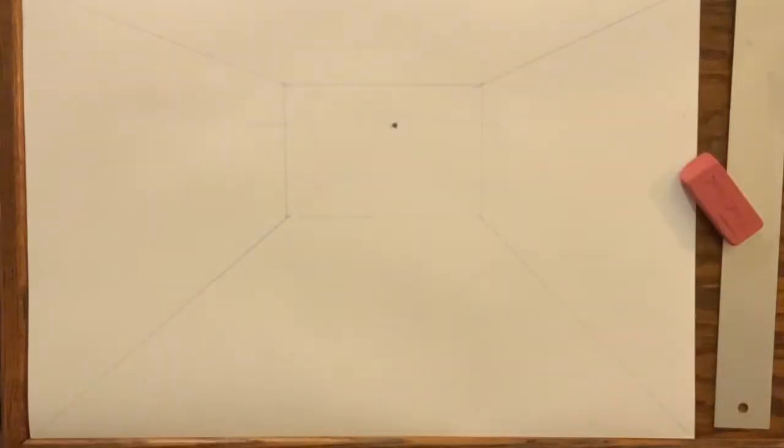Now we can see the room taking shape. I've got a rectangular far wall, and these diagonal lines that come out are the edges of the room.